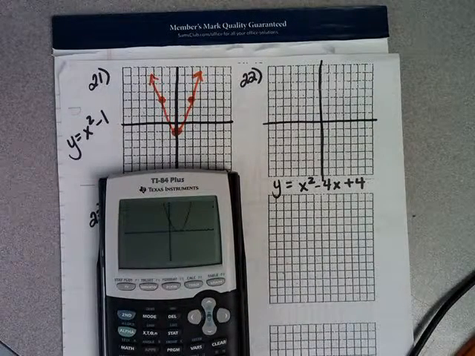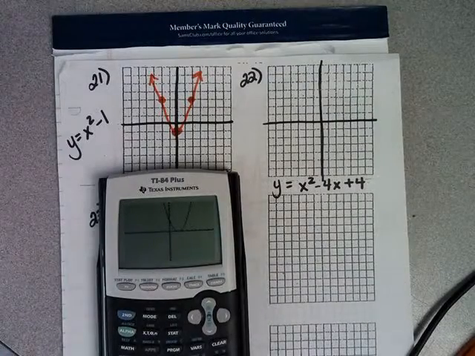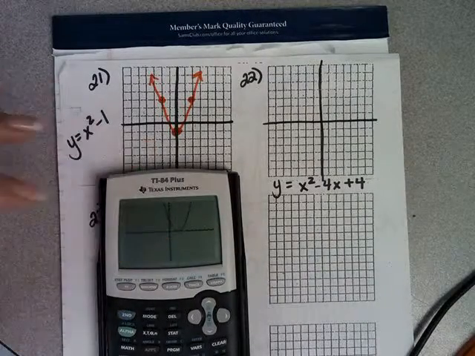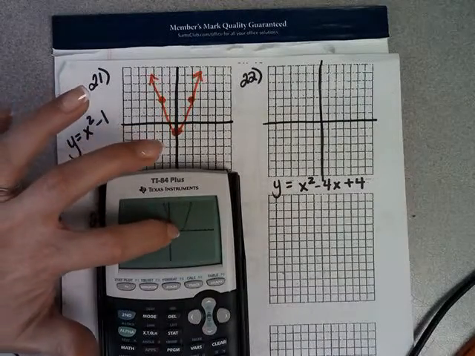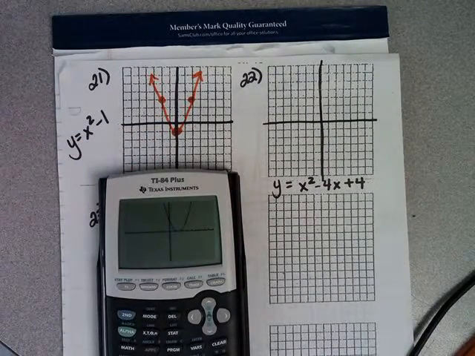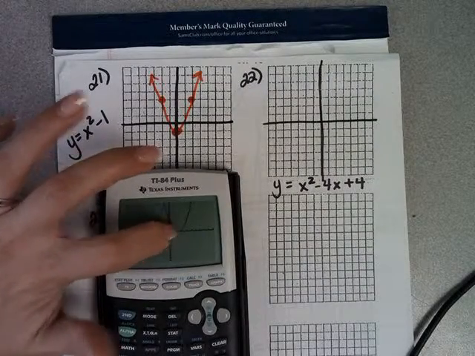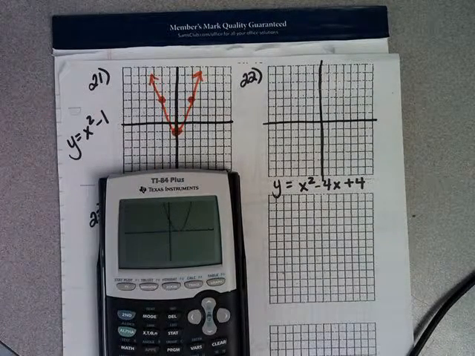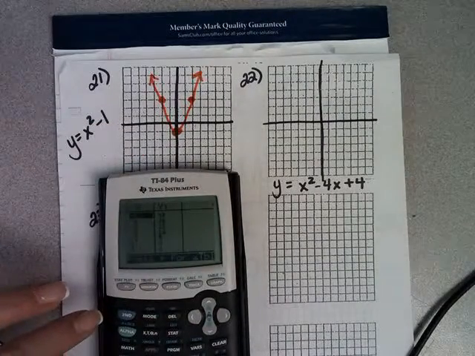Now, Aaron already told us that the most important point is the vertex. It's that point where the direction changes. You know, it's going down, then it starts going up. So it's that point right there in the middle of the U, the bottom of the U, or if it was going upside down, the top of the U. Now, can somebody tell me what point I need to graph for my vertex? Somebody that hasn't talked yet. Tell me what my vertex is. And you can go to your table if you need to see it.